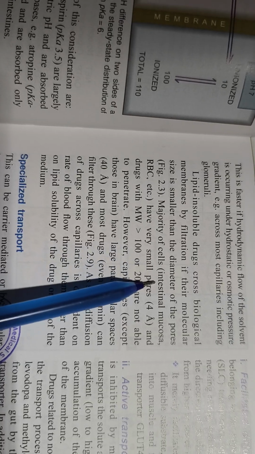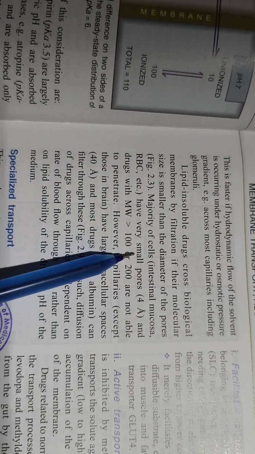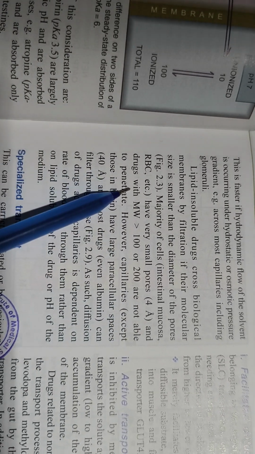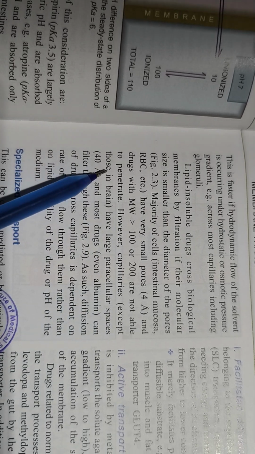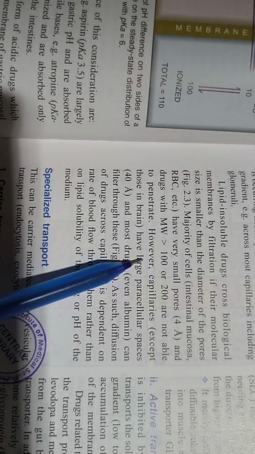Majority of the cells, intestinal mucosa, RBCs, etc. have very small pores of 4 angstrom, and drugs with molecular weight more than 100 or 200 are not able to penetrate.